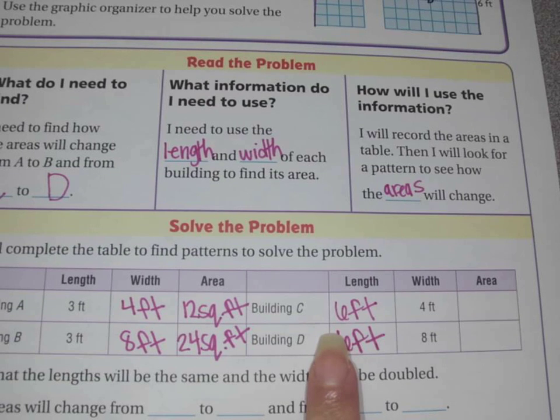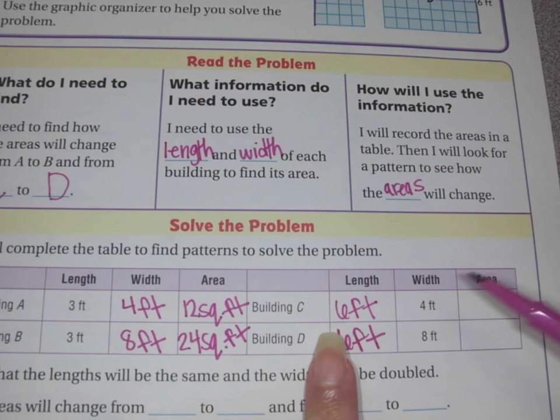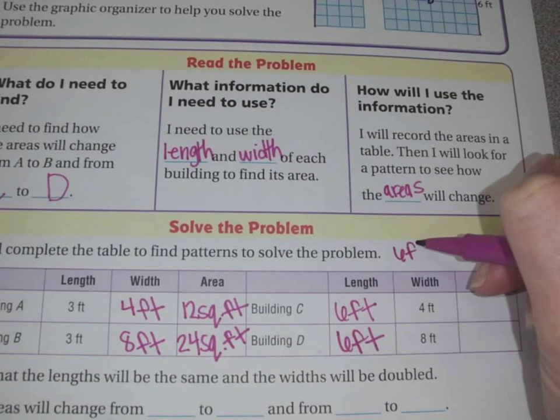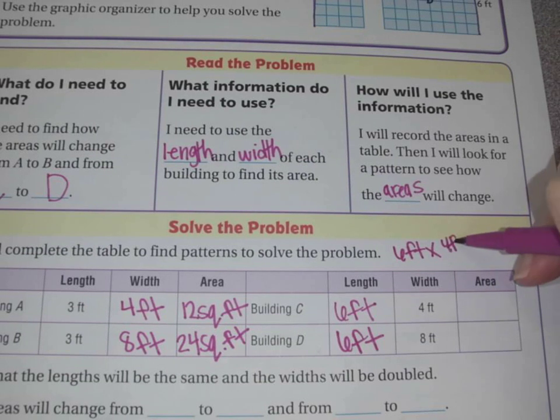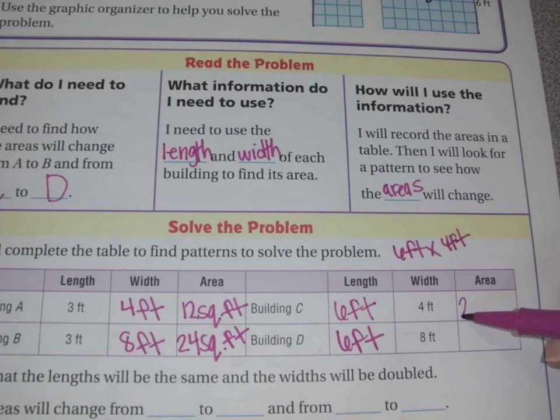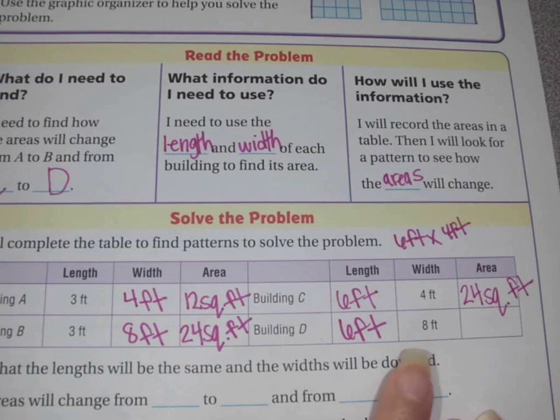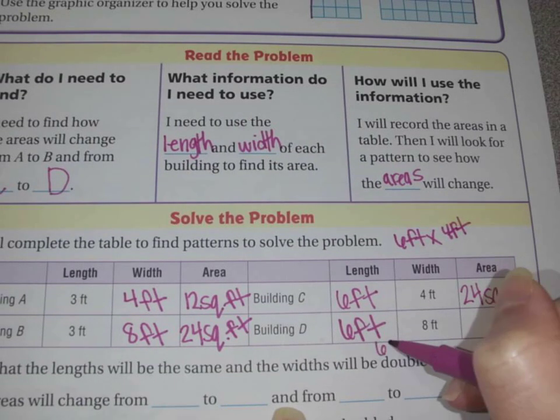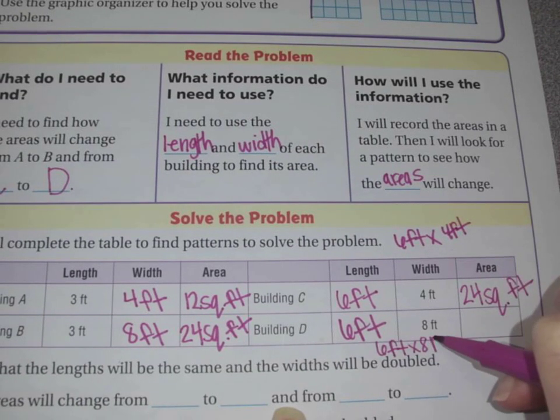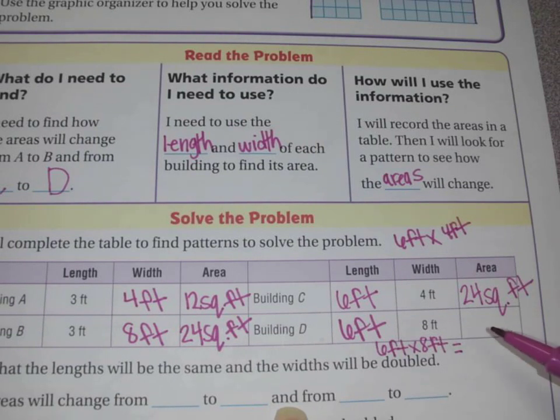Well, building C, to find area, is length times width. So 6 feet times 4 feet is 24. So the area is 24 square feet. And then let's look at building D. Length times width, 6 feet times 8 feet equals 48. So the area of building D would be 48 square feet.